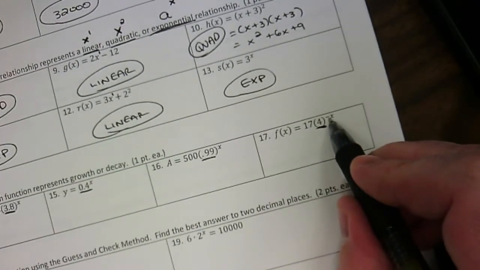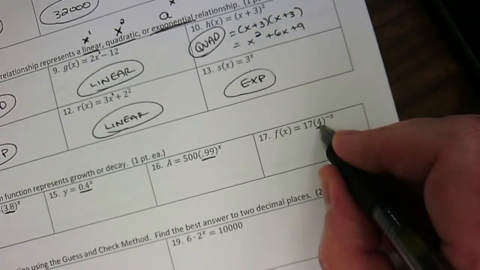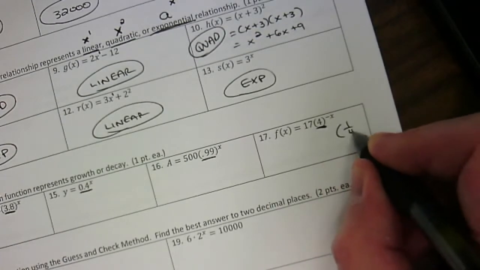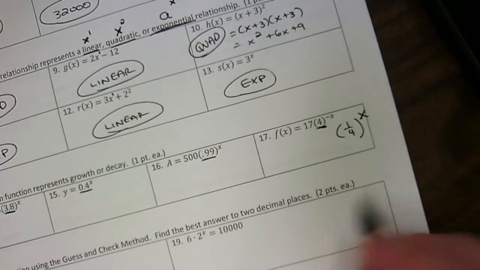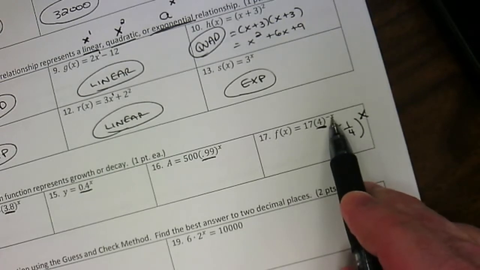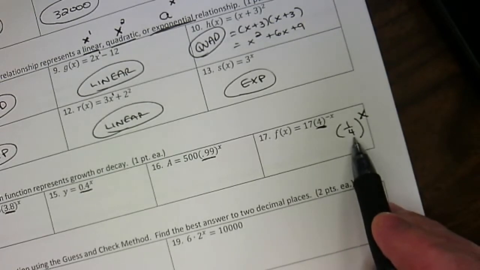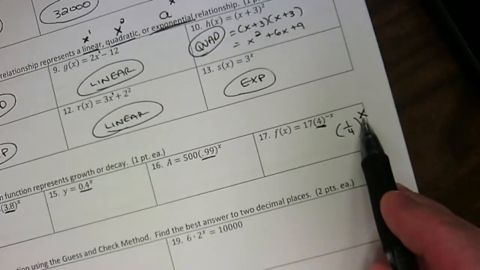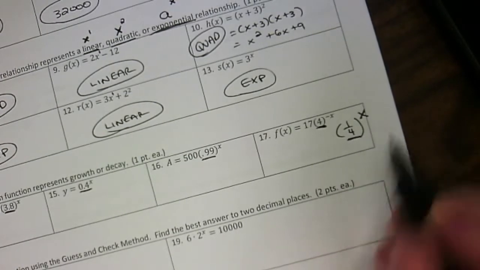at that negative exponent. We now know that that means reciprocal. So what's the reciprocal of 4? So 4 to the negative x power is the same thing as the reciprocal of 4 to the x power. So here's our multiplier there.